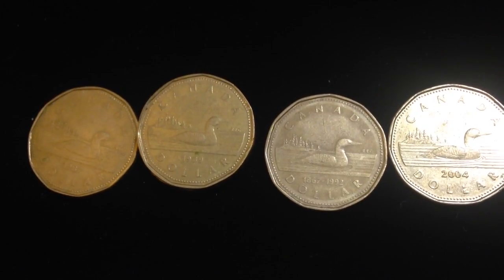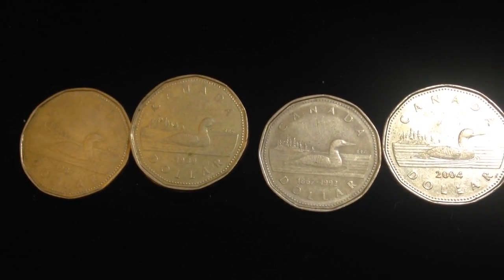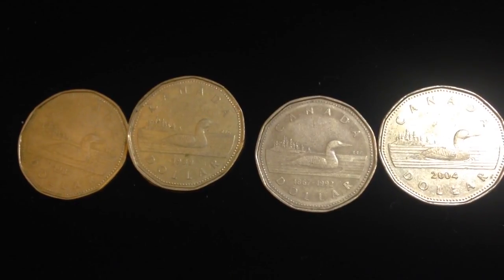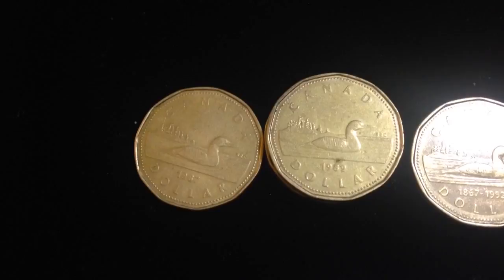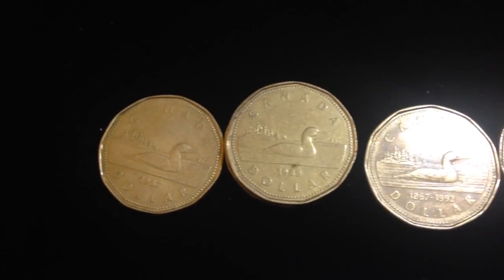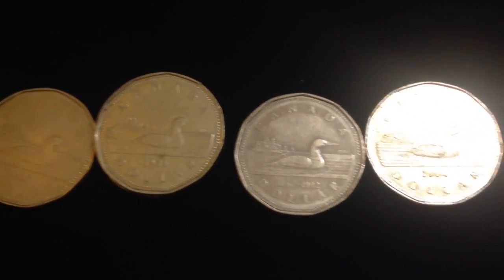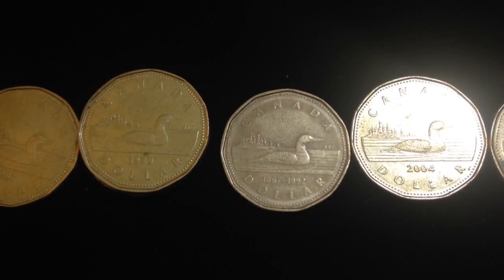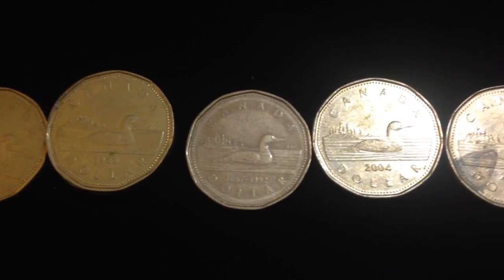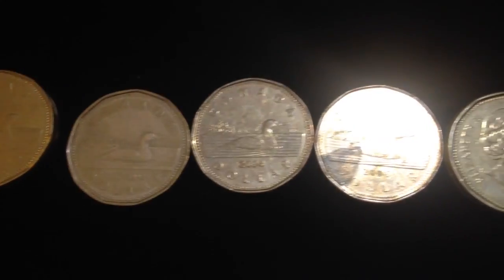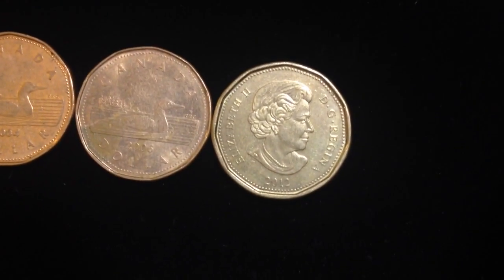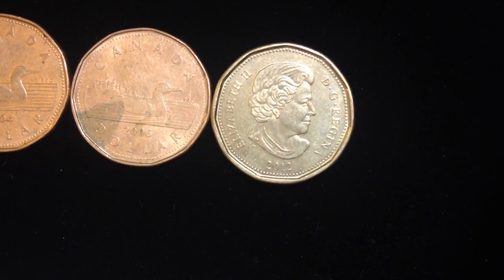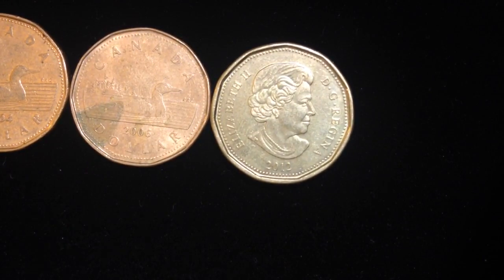If you've been watching my channel lately, you're probably familiar with these coins. These are the $1 Canadian loonie coins. As you can see, I've got them arranged by date. On the left, we have 1987, 89. This is a commemorative issue, 1867 to 1992. Then 2004, then 2006, and then 2012. So you see a little bit of the changes in the design for those particular coins, but you might not have seen this one right here.